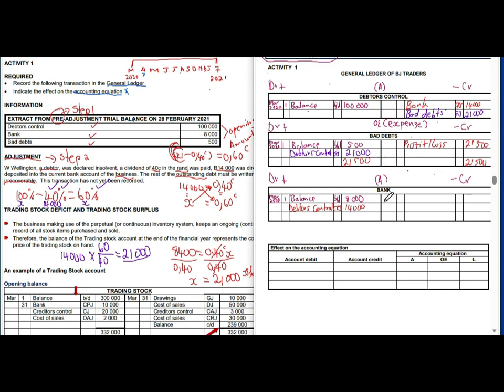And then, guys, we have bank. We're also looking for the bigger side under bank. We find out that the bigger side is the debit side. And then with how much? We say 8,000 plus 14,000, and then equals to 22,000.